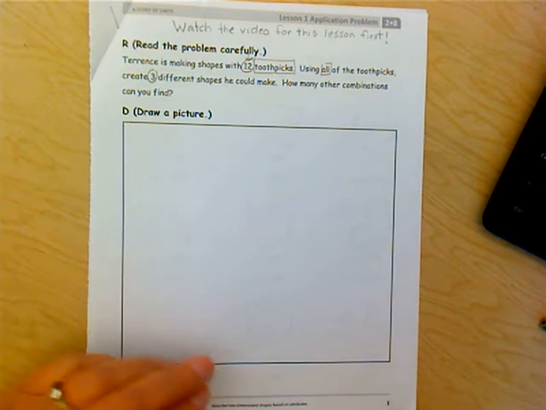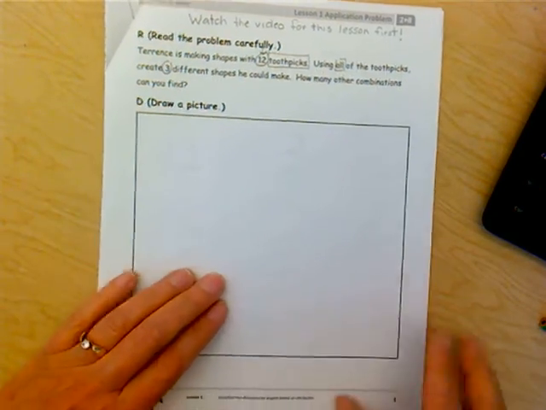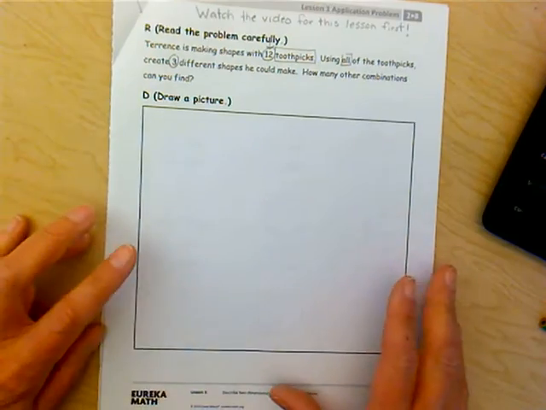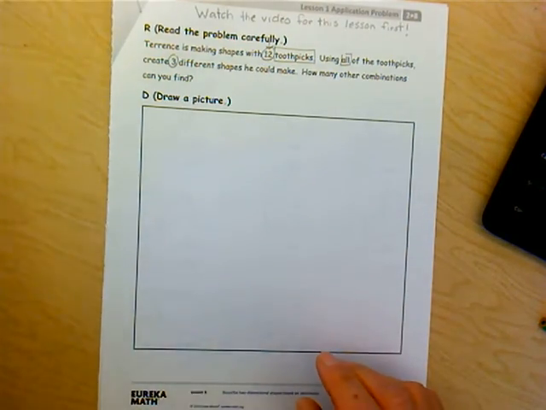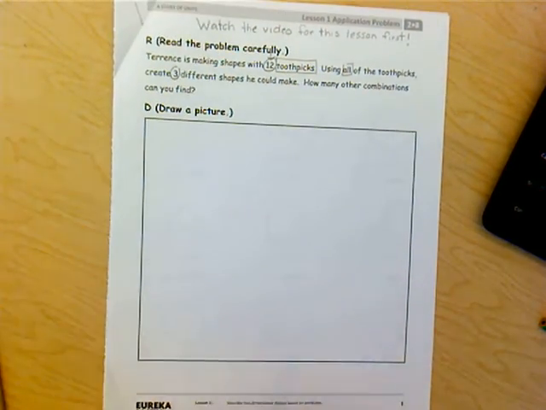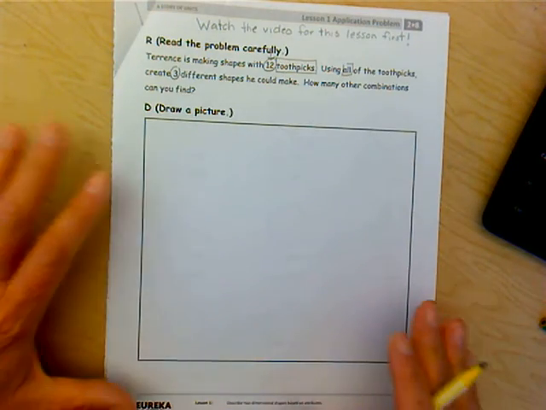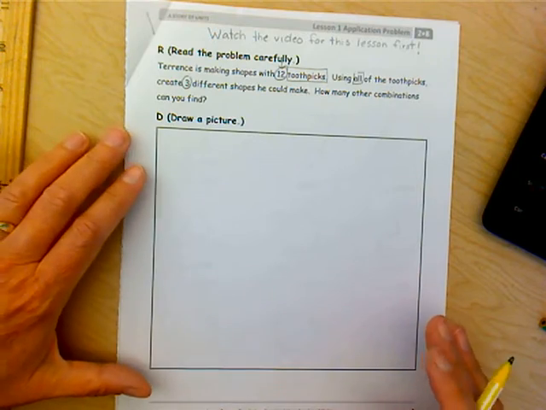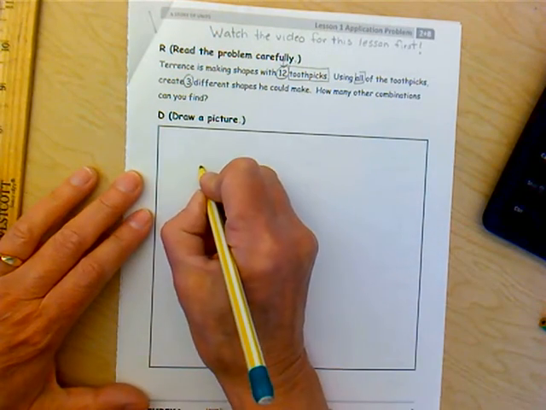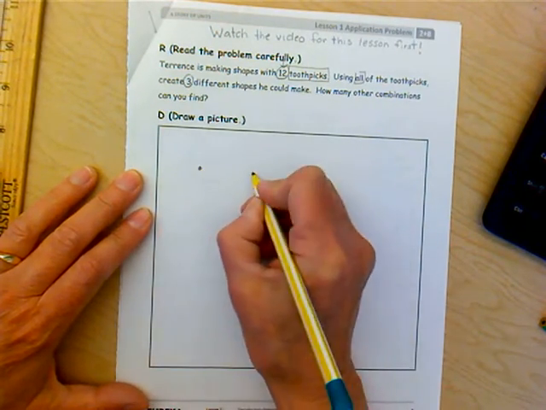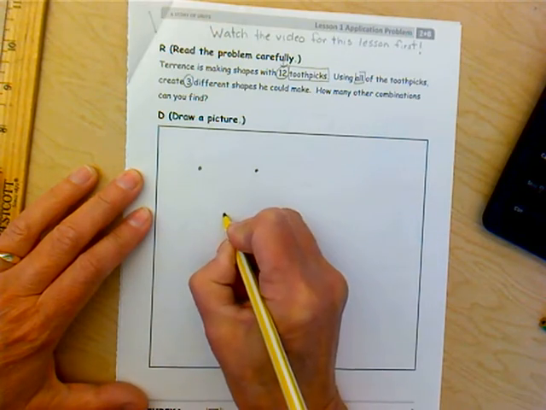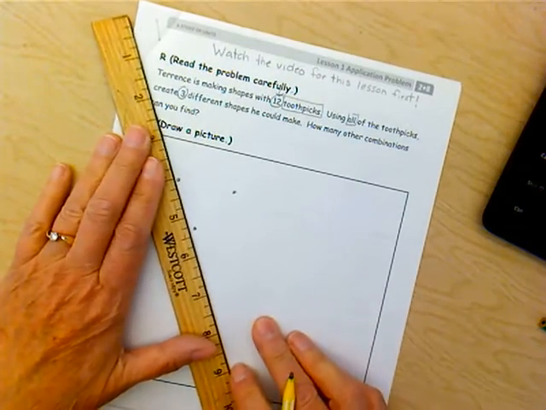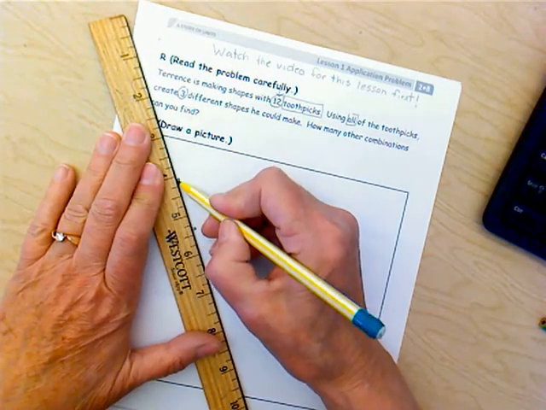Are you back? Okay, let's go ahead and take a look. I'm going to start with the problem application just because I think it might be kind of fun trying to figure out how to use these 12 toothpicks to draw 3 different shapes, not using more than 12. So I'm going to start with an endpoint, an endpoint, and an endpoint, 3 endpoints, and I'm going to draw 3 line segments connecting those endpoints.